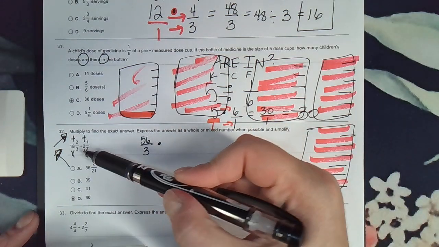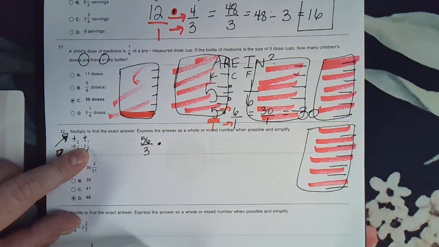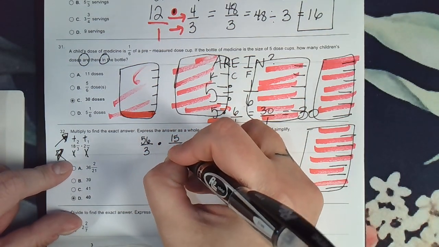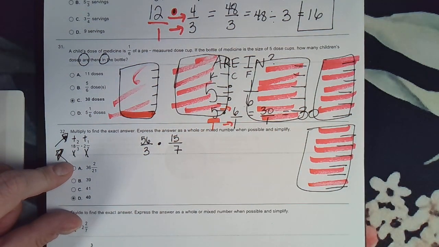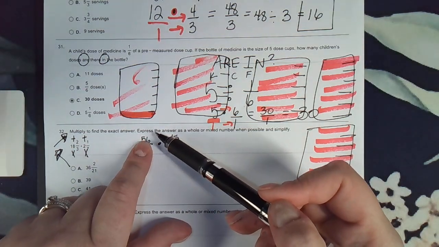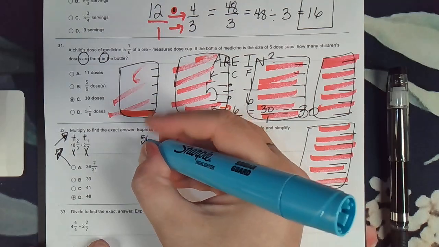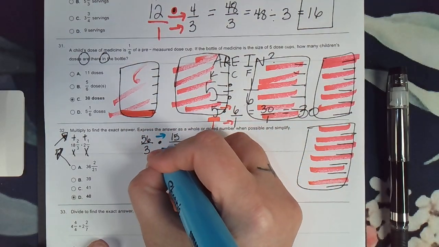Now let's do Texas on this one. 7 times 2 plus the 1 on top, 15 over 7. So when you do Texas, the top number changes, the bottom doesn't. Okay, now how do we multiply? We multiply left to right.